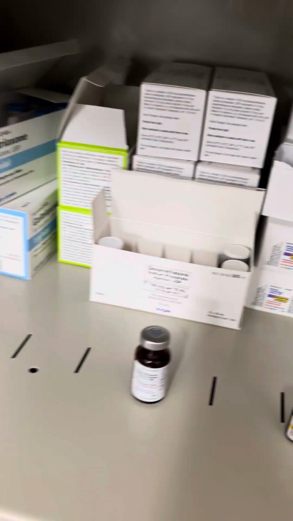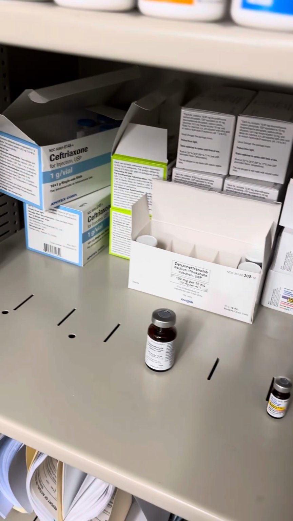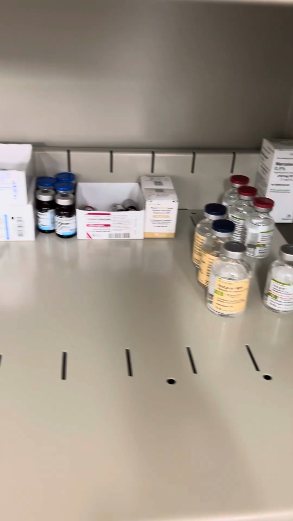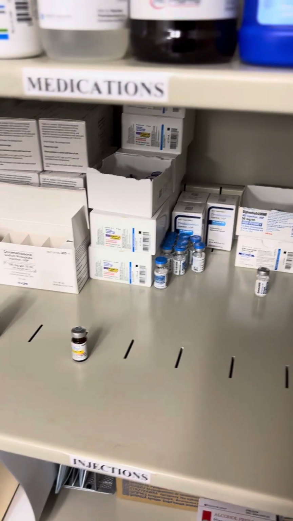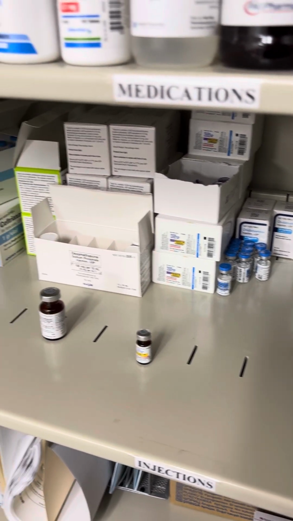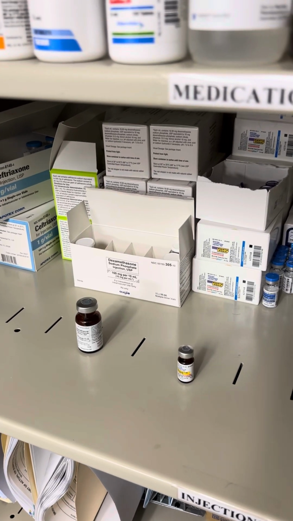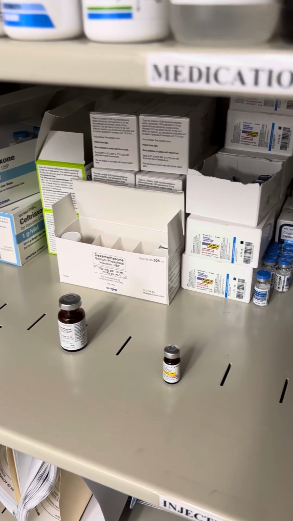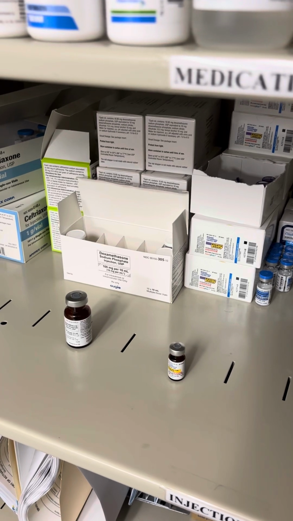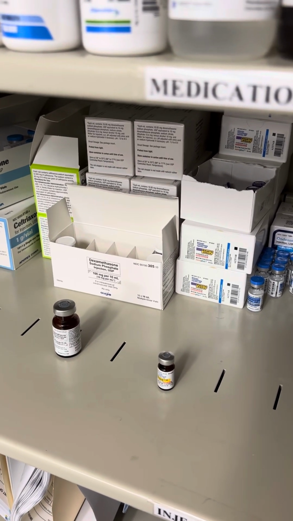In the next video, I will show you how we pull these medications into needles and how to log them, and then in a third video I will be uploading how to inject that medication into the two sites, the deltoid as well as the gluteus. Thank you.